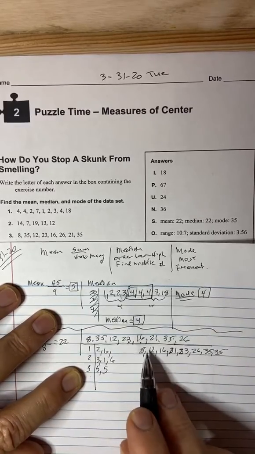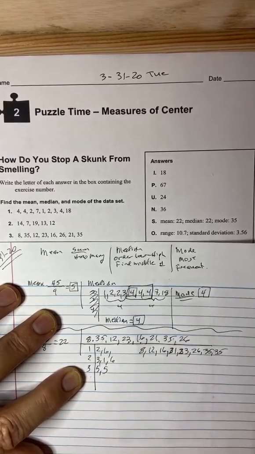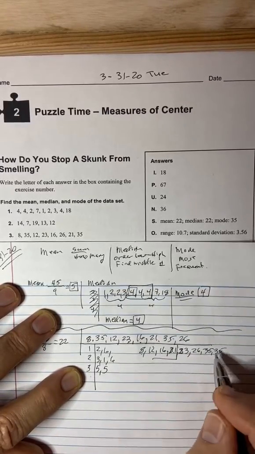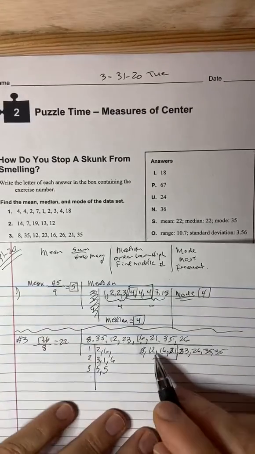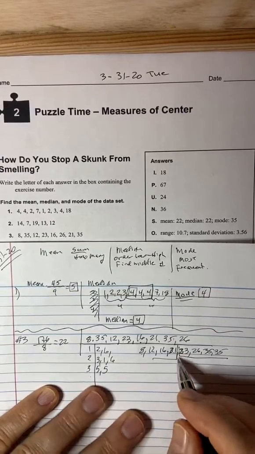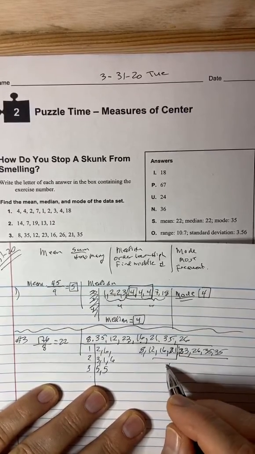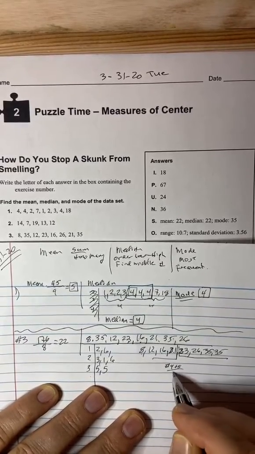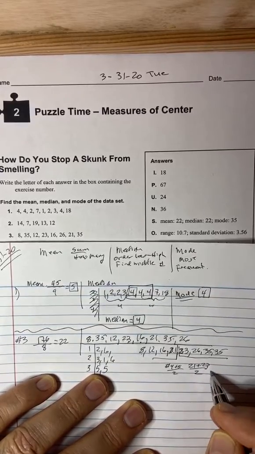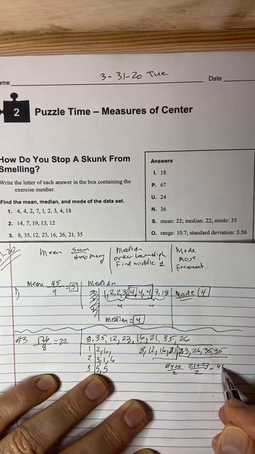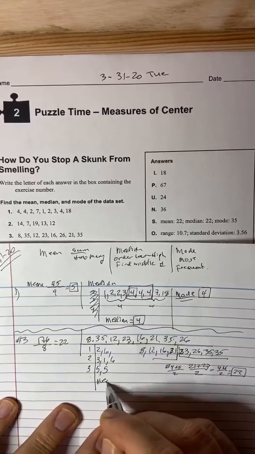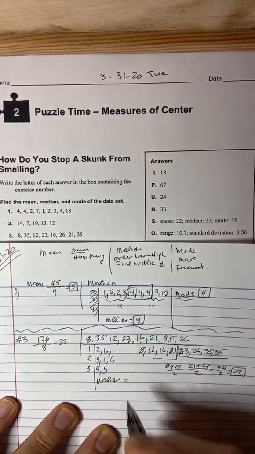All right. So 1, 2, 3, 4, 5, 6, 7, 8. There's 8 of them. So once again, 1, 2, 3, 4. There's my bottom 4. No, it was 8. And there's my top 4. So what I would do is I add number 4 plus number 5 and divide by 2. And so it's going to be 21 plus 23 divided by 2. That equals 44 divided by 2 equals 22. So my median equals 22.